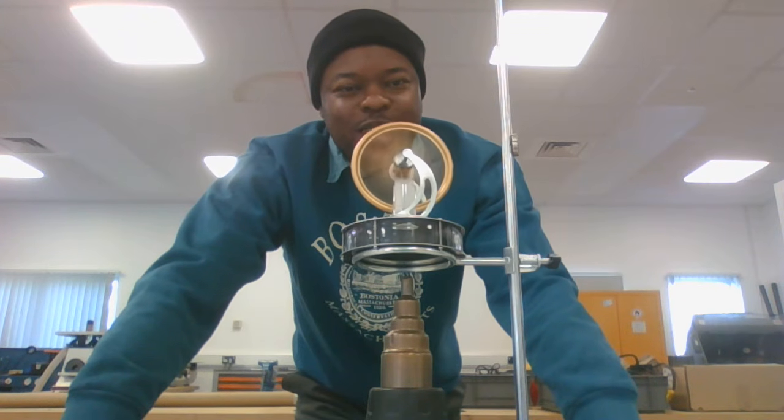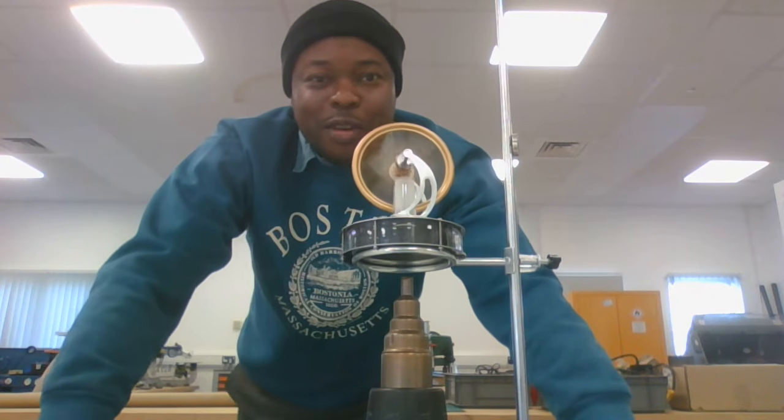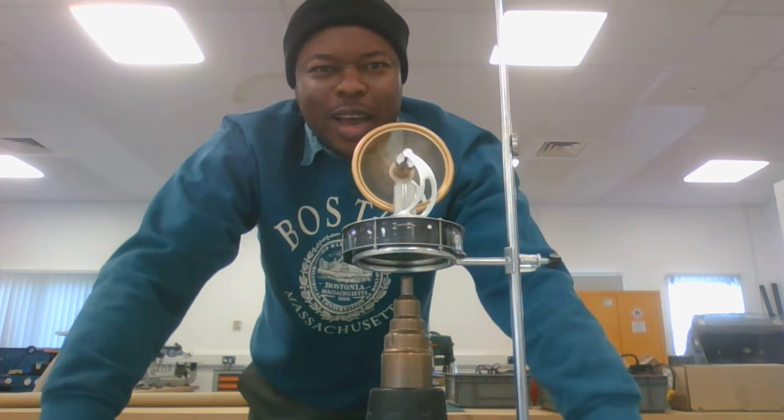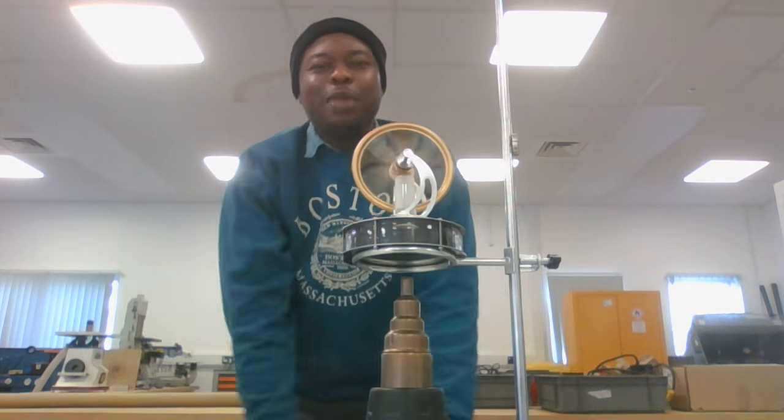The speed has increased tremendously. It's observable. Even without a measuring instrument, I think you can observe it with your eye, can't you? I can. Okay, so we've demonstrated the principle.